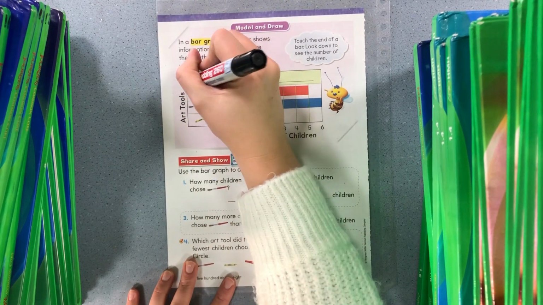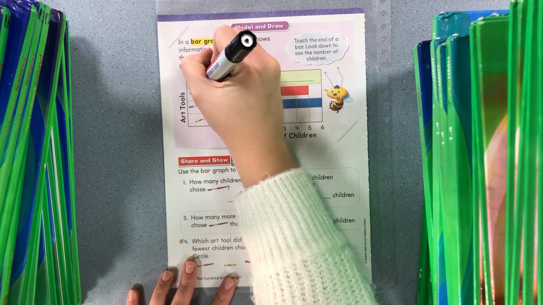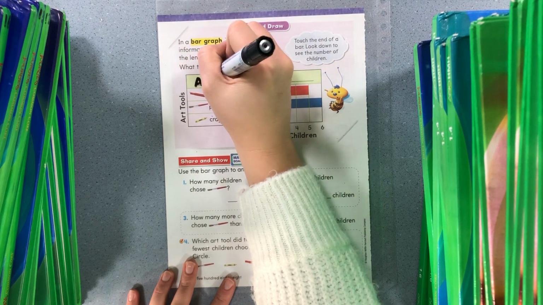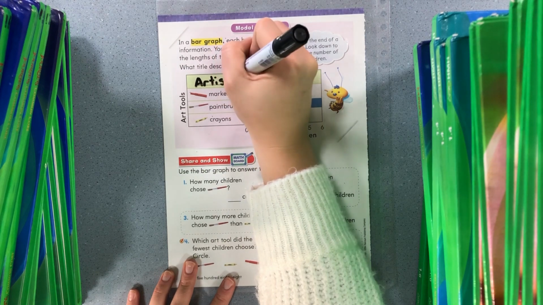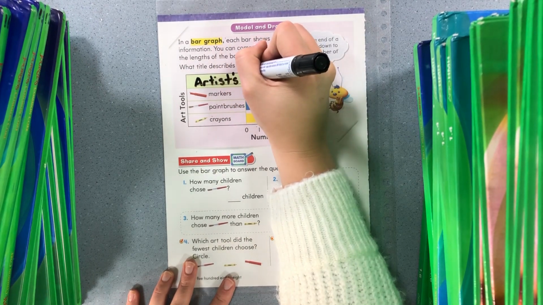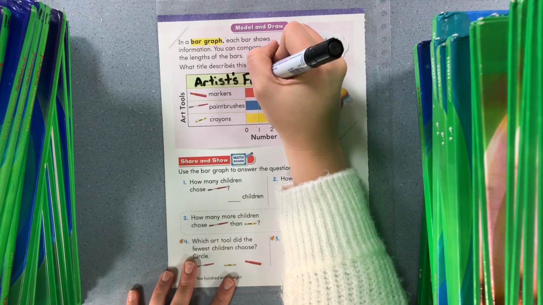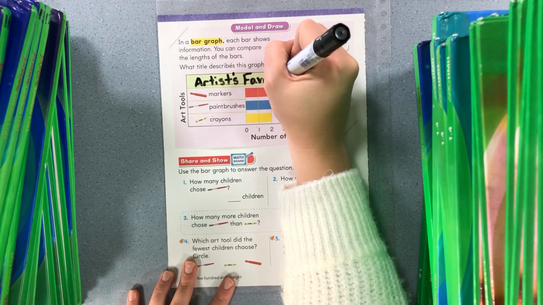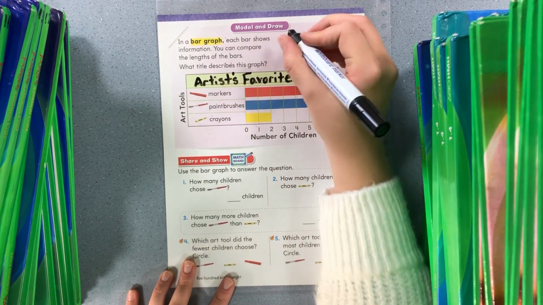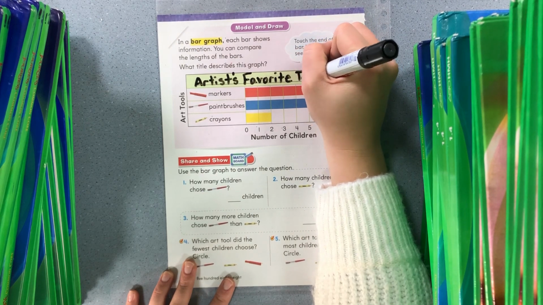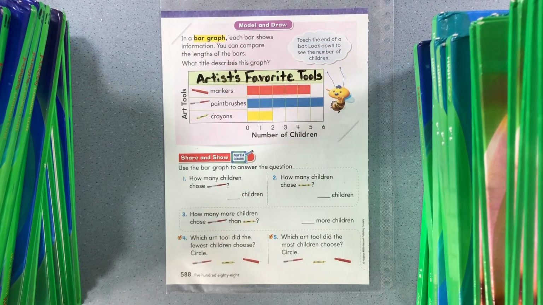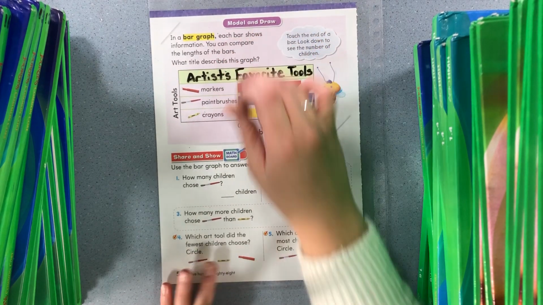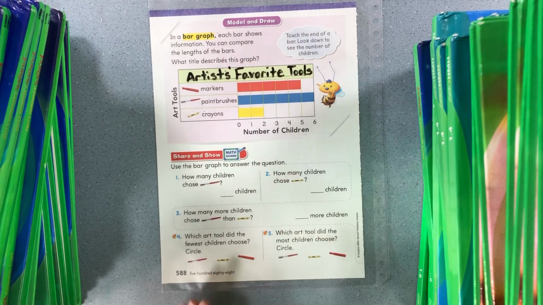We could call it Artists' Favorite Tools. All right, boys and girls. They asked many different artists what their favorite tools were.